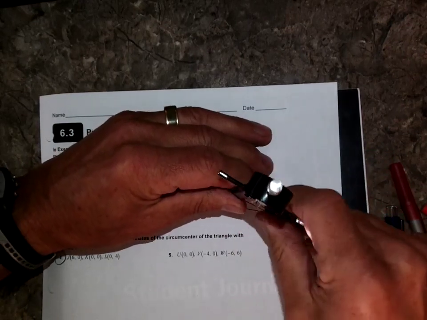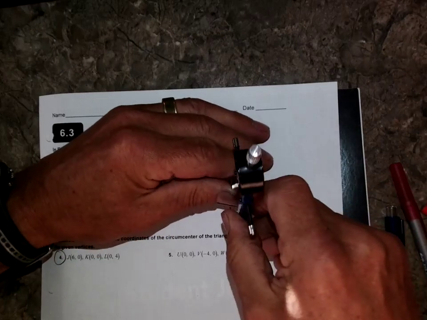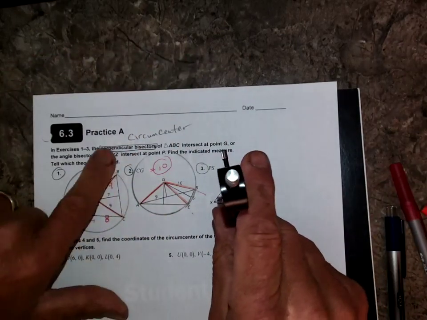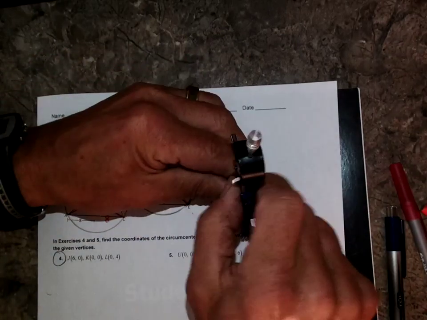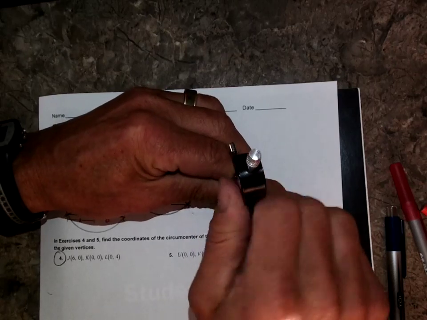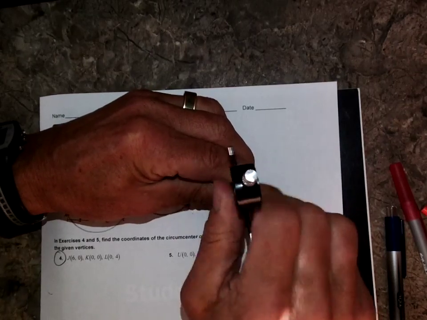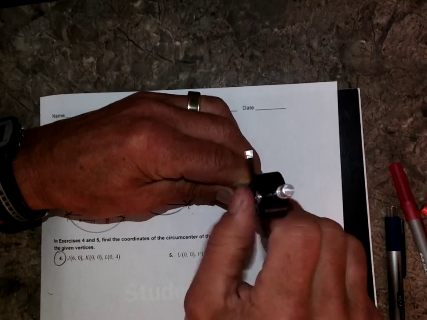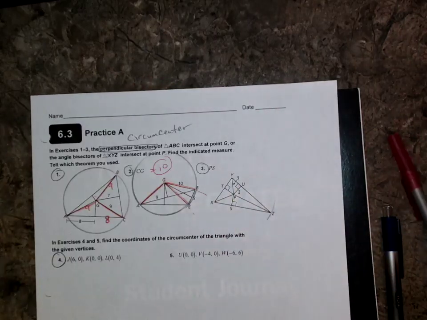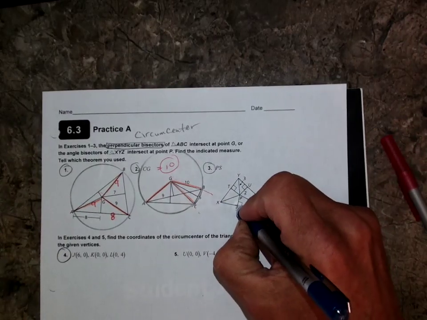I don't think this is a circumcenter. I think this is an incenter because they say it's a perpendicular bisector, but I think this is an incenter by the perpendicular. So I'm gonna draw a really small little circle. I don't even know if that'll fit.